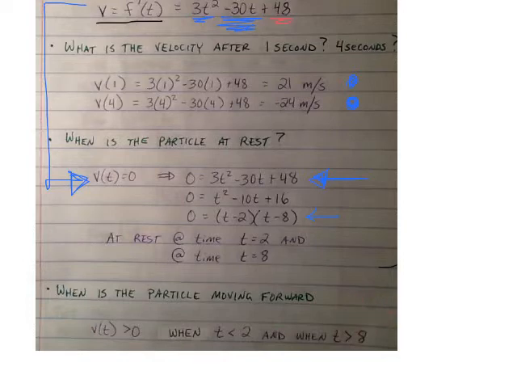We know at time 1 it's forward, so this is forward, and then it goes backward, and then it goes forward. So it's changing directions at time 2 and 8.